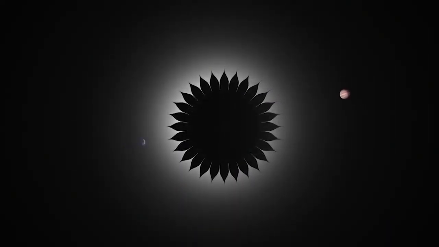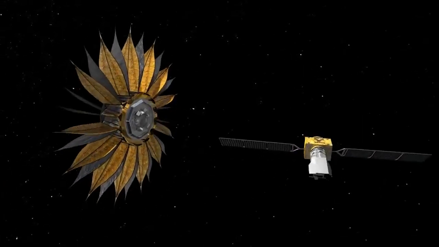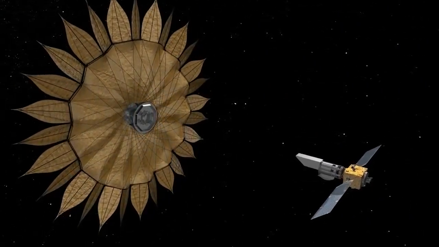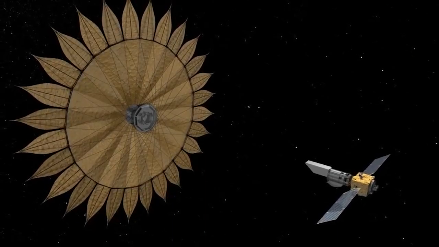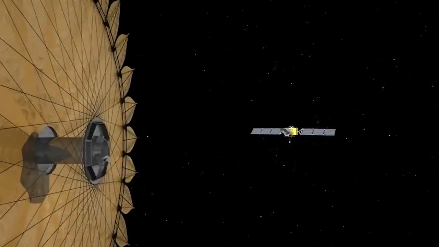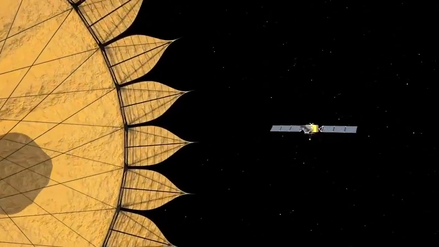A star shade is this disk. It's going to be about 34 to 40 meters in diameter. It's going to fly roughly 50,000 kilometers in front of the telescope. The idea of flying that far away is that it has to look so small that you can see the planet just adjacent to the star.